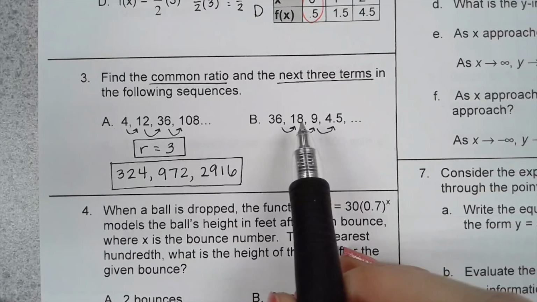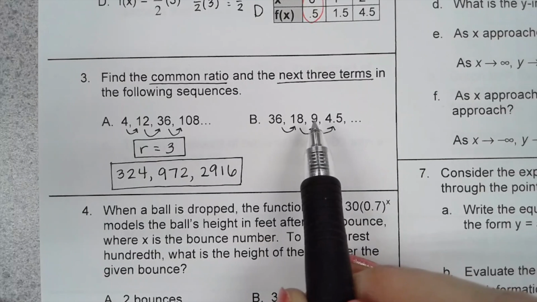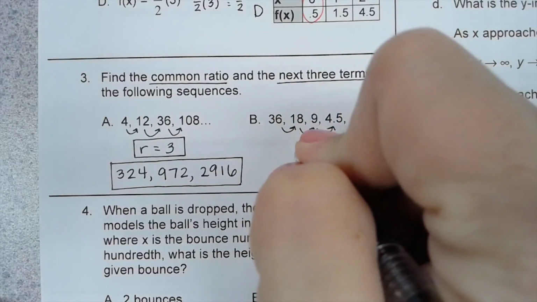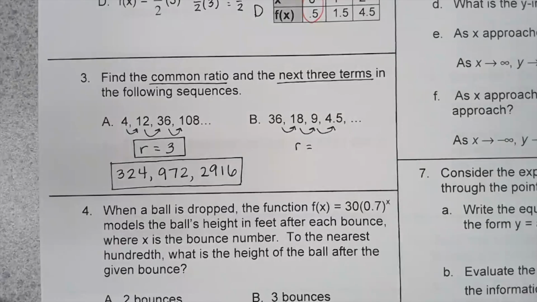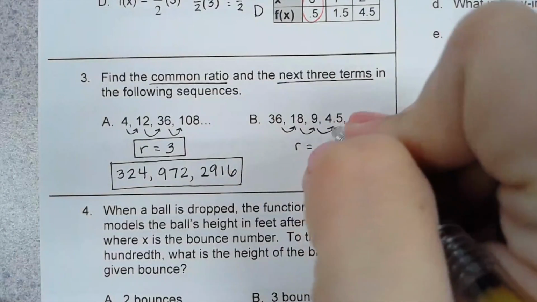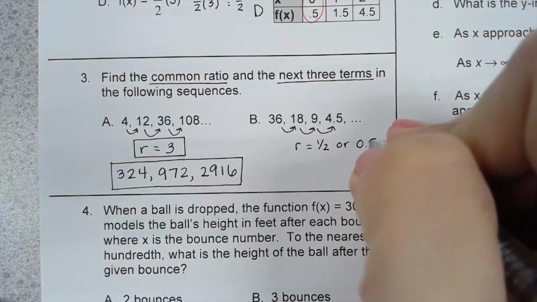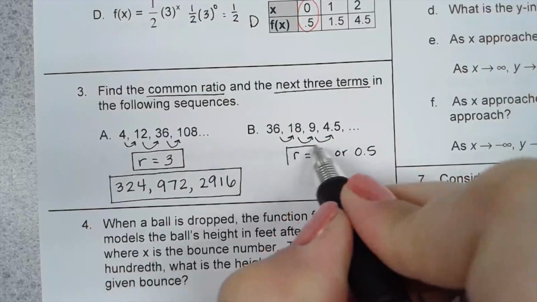To turn a 36 into an 18, you cut it in half. To turn an 18 into a 9, you cut it in half. To turn a 9 into a 4.5, you cut it in half. So for this one, you can write down that the common ratio is either 1/2, or if you wanted to, you could write it as a decimal. And so it doesn't matter which way you write it. Both of these are fine answers to the question.